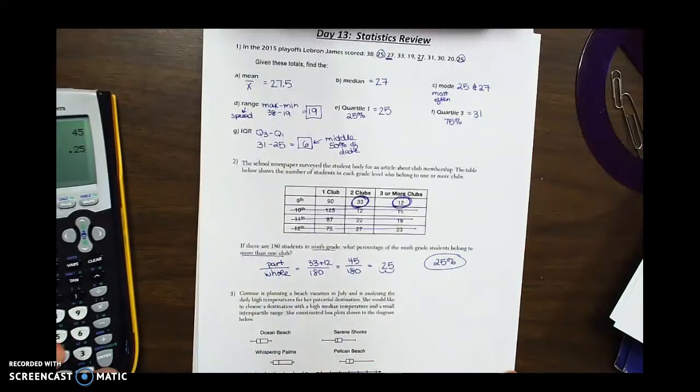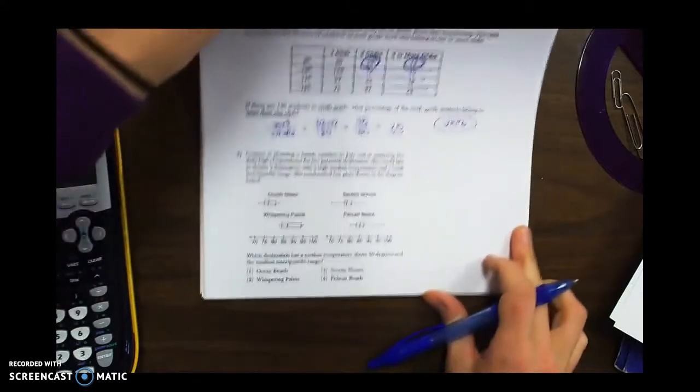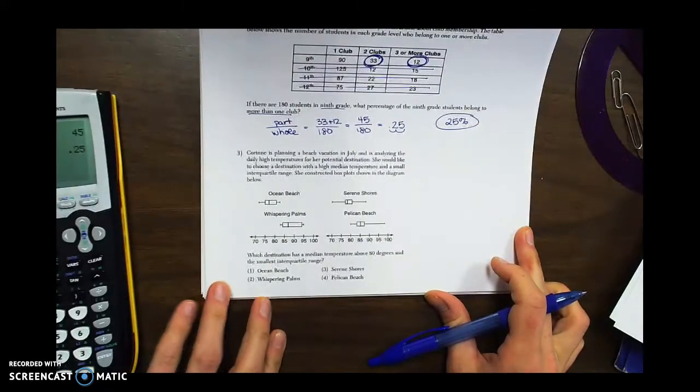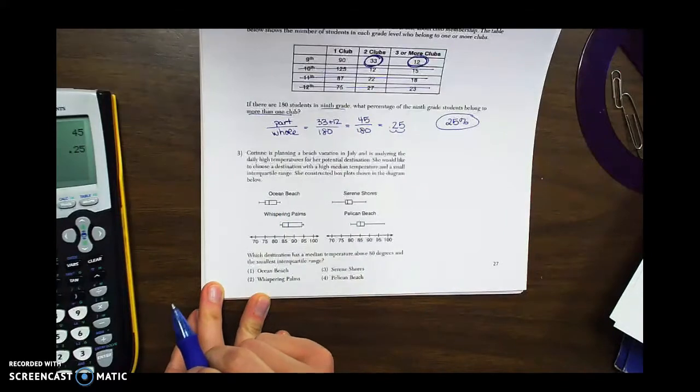All right, and that's a review of your two-way frequency tables. All right, let's take a look at question 3. So here we're going to take a look at a box plot. So remember, it's box because, well, you have a bunch of boxes there. And this is where you have your minimum, your Q1, your median, your Q3, and your maximum.